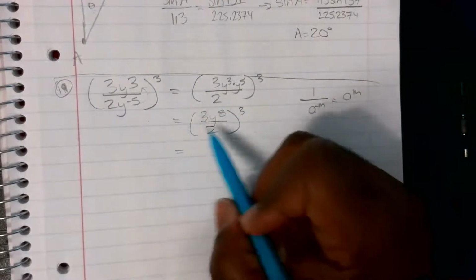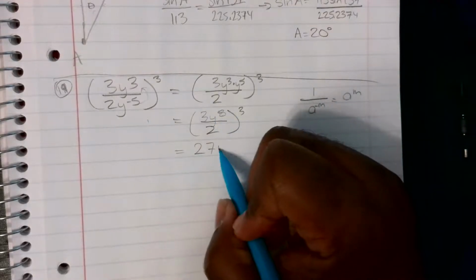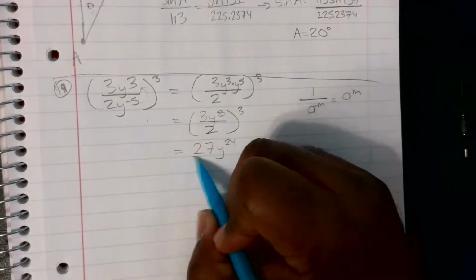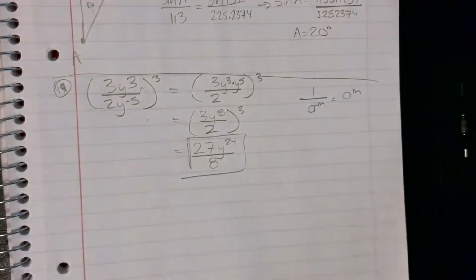Now we cube everything. 3 cubed is 27. Y to the 8th cubed is y to the 24th. And 2 cubed is 8. And that is that. All right. I cannot think of an instance where you can't simplify a fraction, and then when you square it or cube it, you can simplify it after that. You can't do that. If you think about what it is, you can't do that.